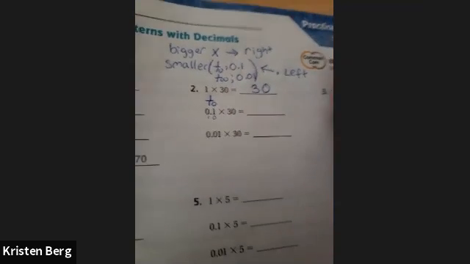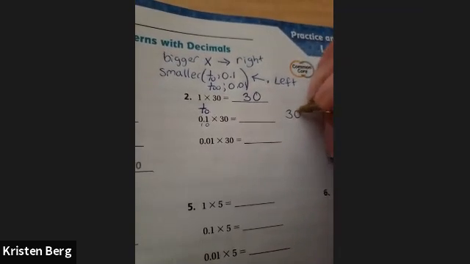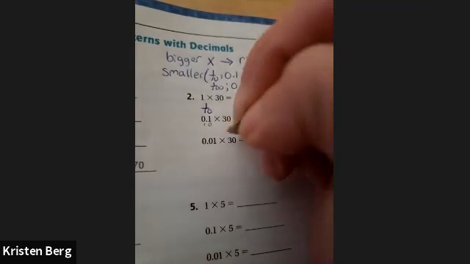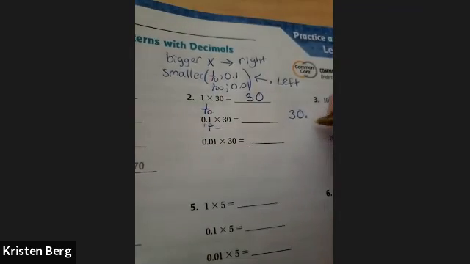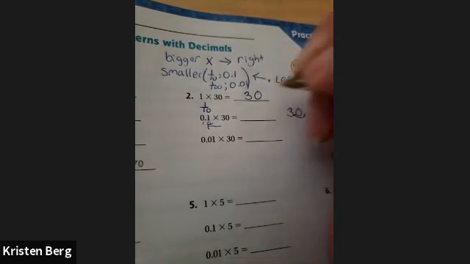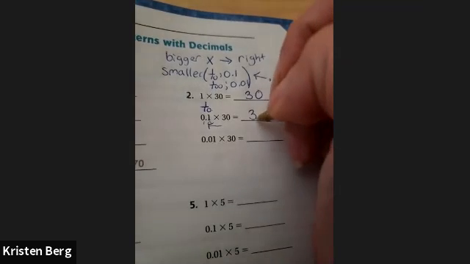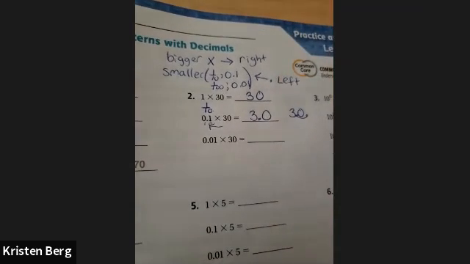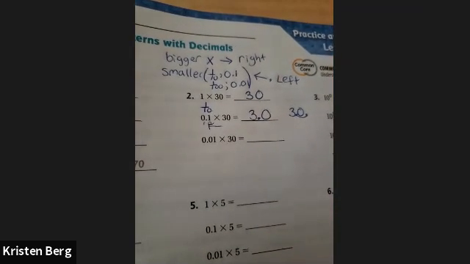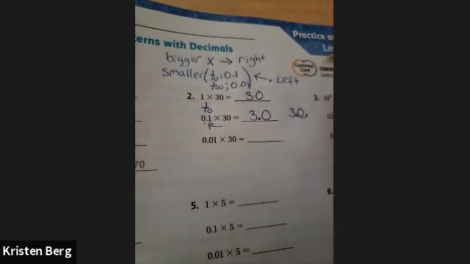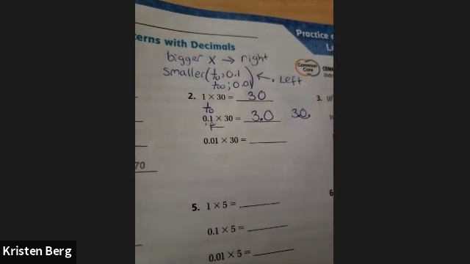So where does your decimal start? It starts at the end, and then you make it one place smaller. So you're going to move it in one place, and then that would just be 3. You could write it like this, or if you want to make that decimal more clear, you could write it like that, because it is not rounding, so it's okay to put zeros after these numbers.